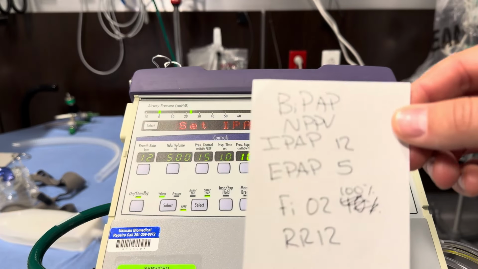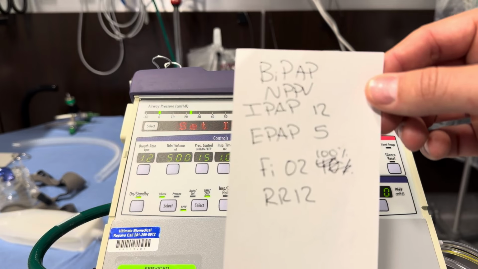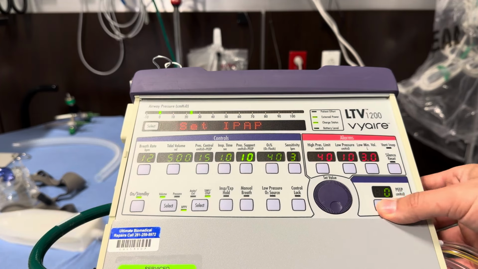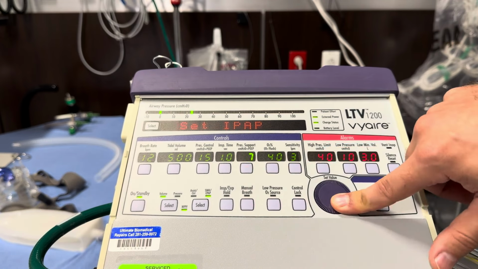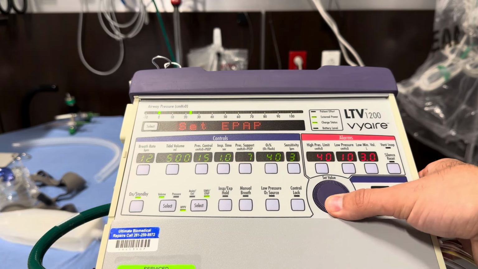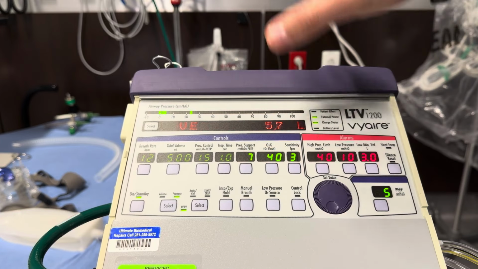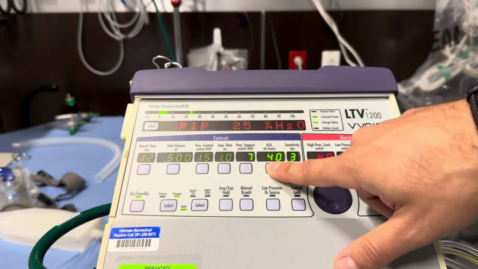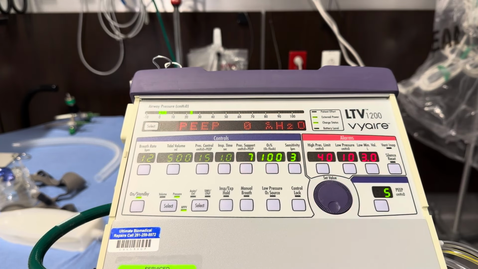So we have our order here with an IPAP of 12, EPAP of 5, so 12 over 5, and an FiO2 of 100%. So that pressure support, remember, is the difference between that IPAP and EPAP, so that's going to be 7. And now you can see our PEEP automatically highlights. That's going to be 5 for that 12 over 5. Now you see that 5 plus 7 gives us our PIP of 12. FiO2, crank this up to 100%, and click again to confirm.